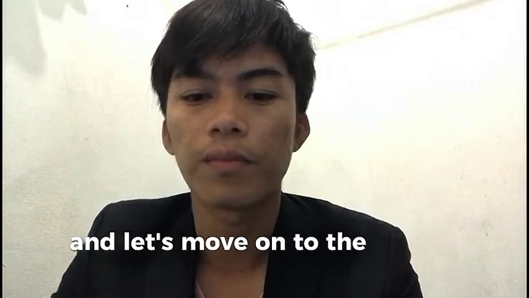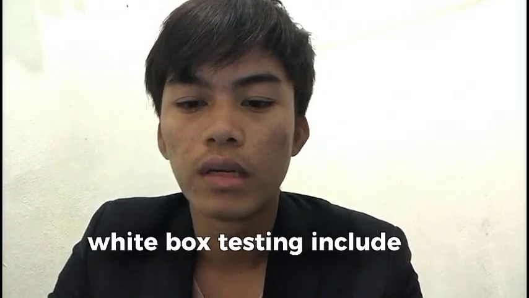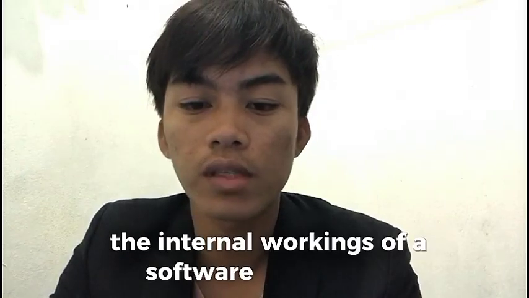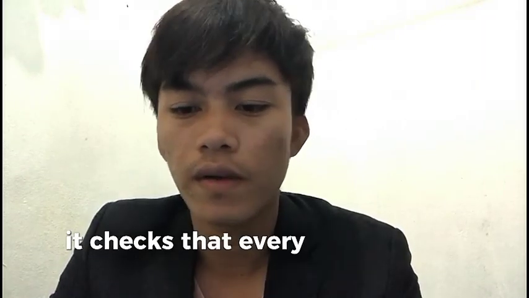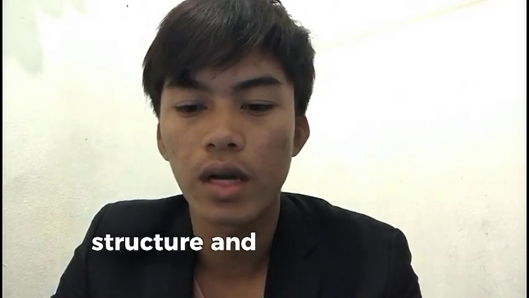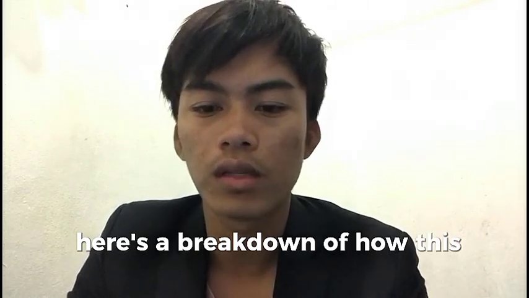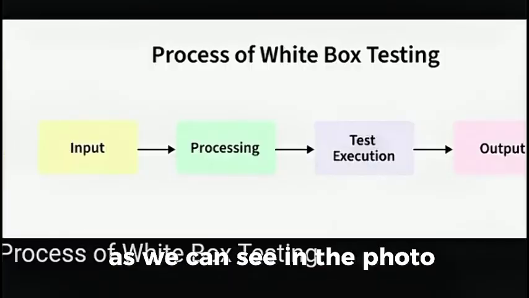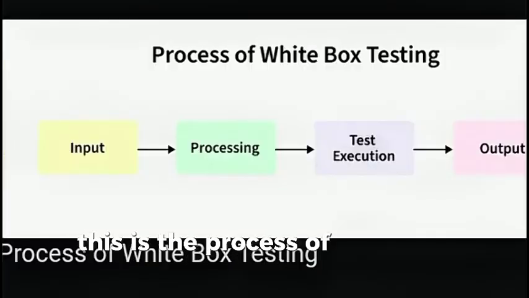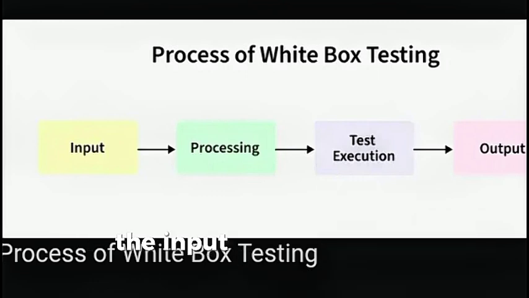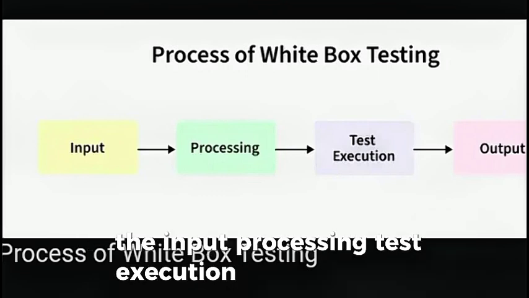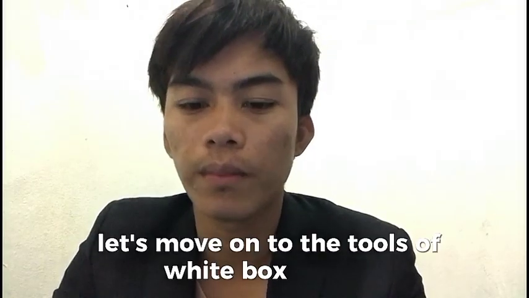And let's move on to the process of white box testing. White box testing involves verifying the internal workings of a software application. It checks that every aspect of the code is tested, basically focusing on the logic, structure, and the flow of the software. Here's a breakdown of how this process works. As we can see in the photo, this is the process of white box testing: the input, processing, test execution, and the output.